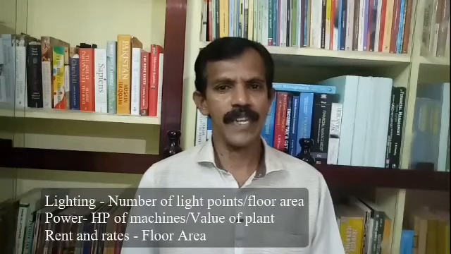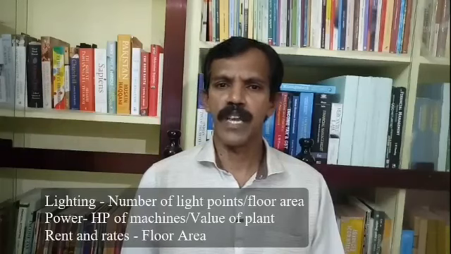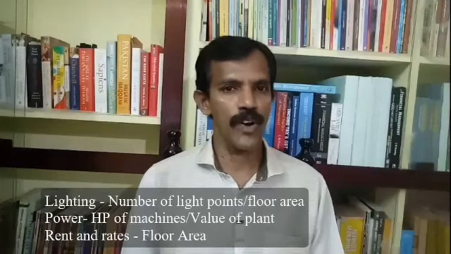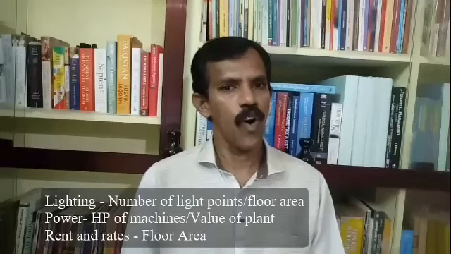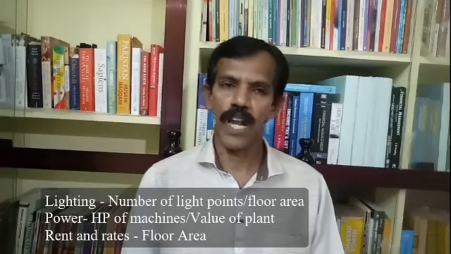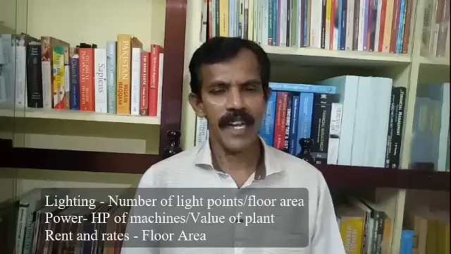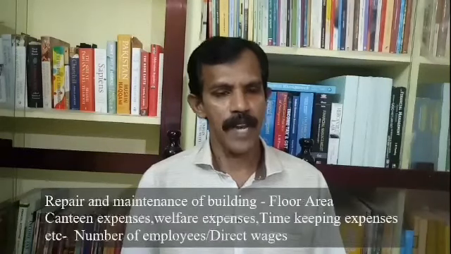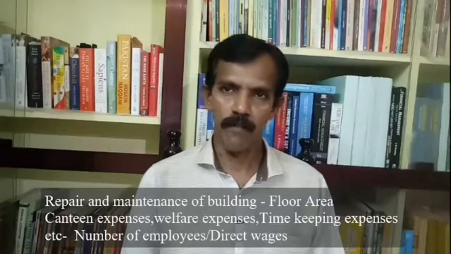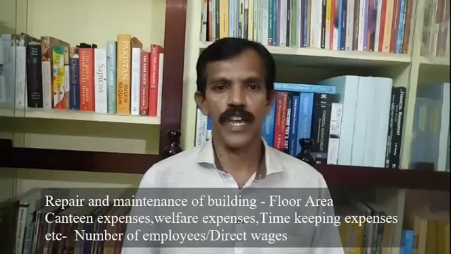Then in case of lighting, the basis of apportionment is number of light points or floor area. Then power, its basis of apportionment is horsepower of machine or value of plant. Then rent and rates, we apportion on the basis of floor area. Then repair and maintenance of building, its basis of apportionment also is floor area.